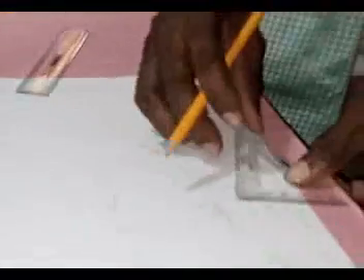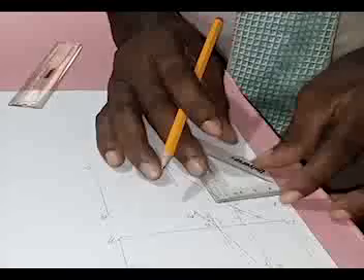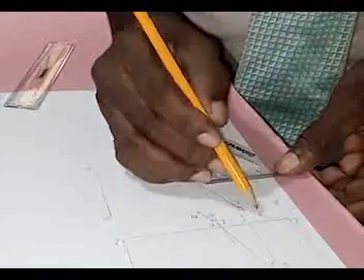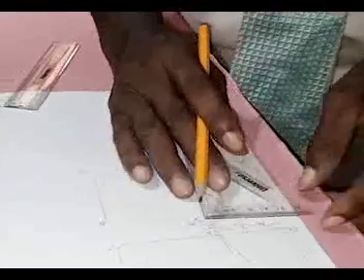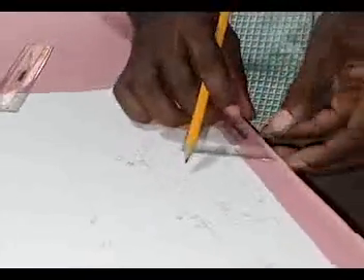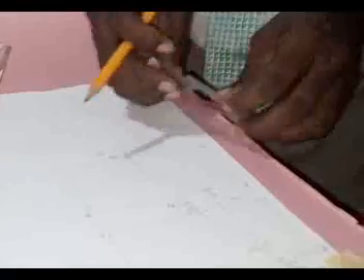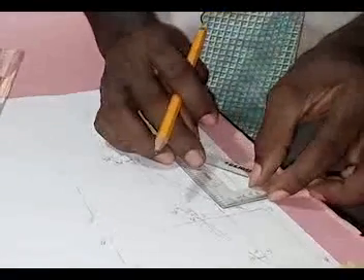Now use the right angle triangle to join the point at which the circle touches the incident ray. Then you align it with the normal.